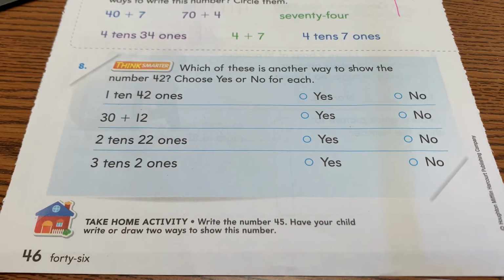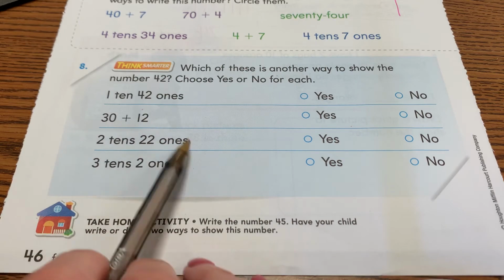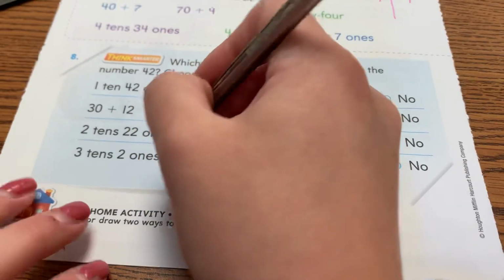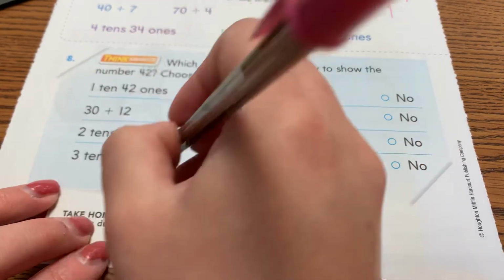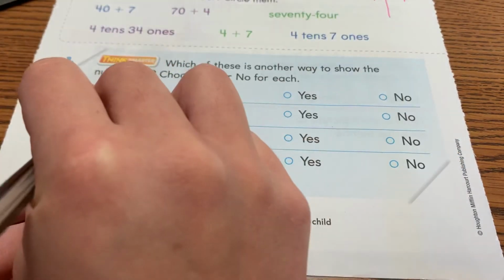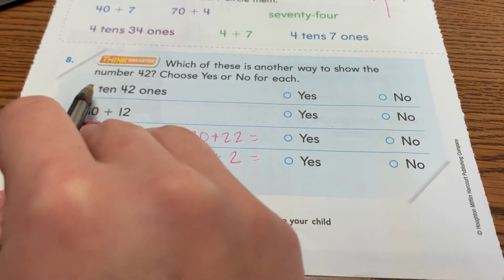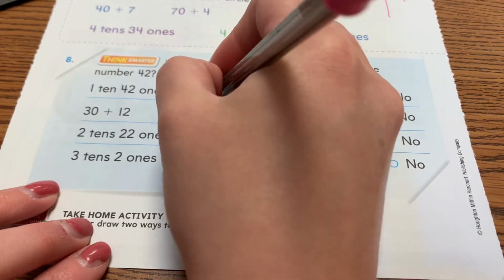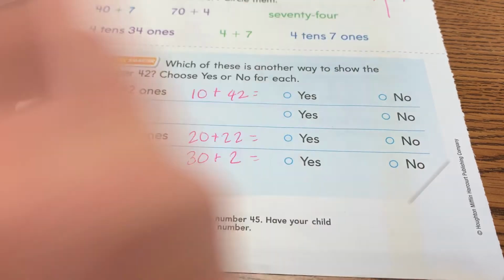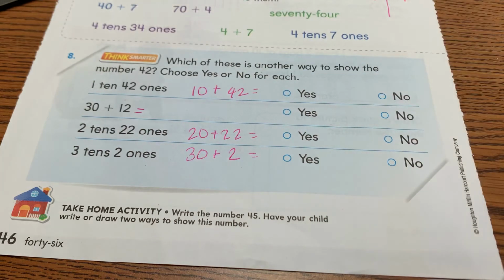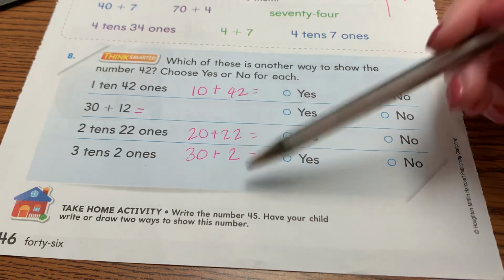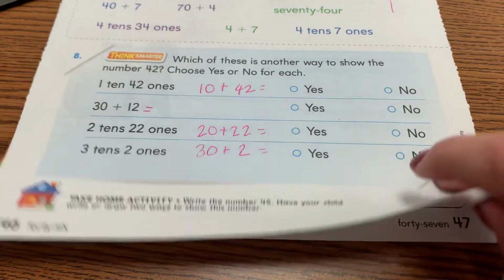And 2 tens is the same as 20, so you would add 20 plus 22. So I'm going to go ahead and write that out like this so that I can answer. 3 tens is the same as 30. 2 ones is the same as 2. 30 plus 12, that one's already written for us. 10 tens is just written as 10 plus 42. Okay, if you solved those, it might help you see if they equal 42. That's a little hint that you guys can use.